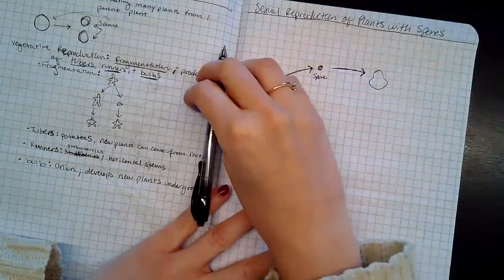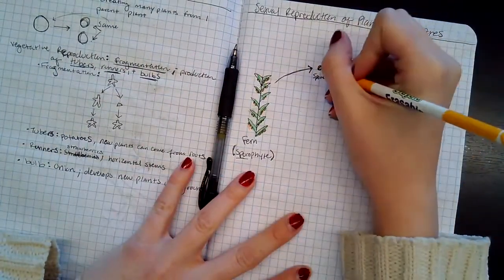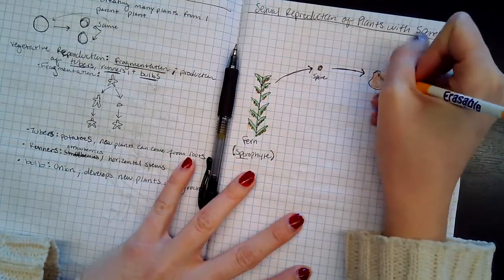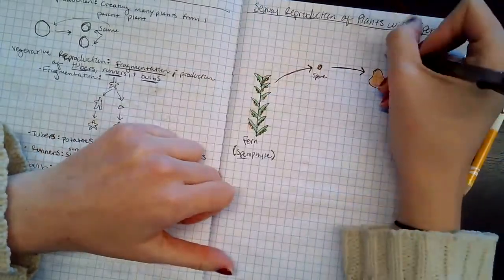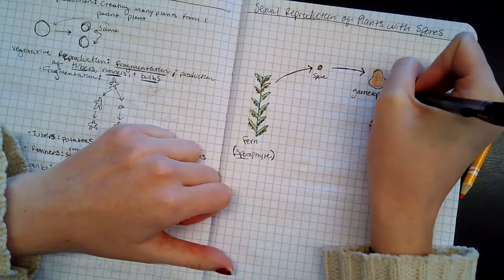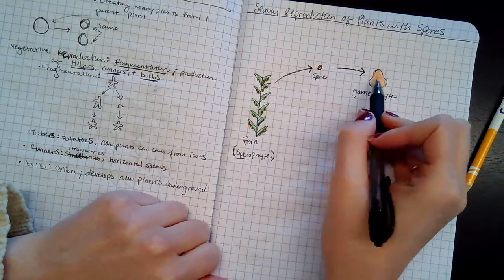So, what is a gametophyte? I'm going to keep this orange so that you know that this is the spore becoming a gametophyte. So let's write gametophyte. So the spore that came away, it's now becoming a gametophyte.